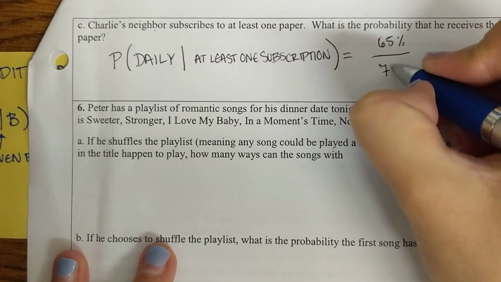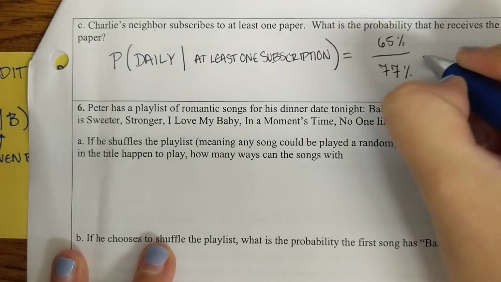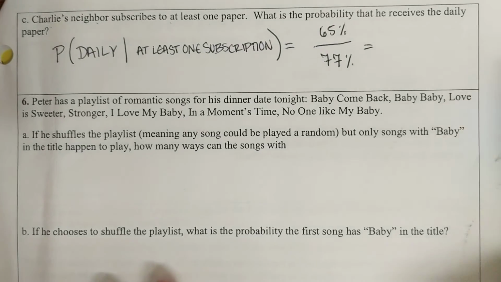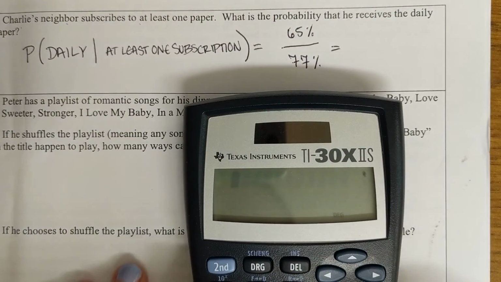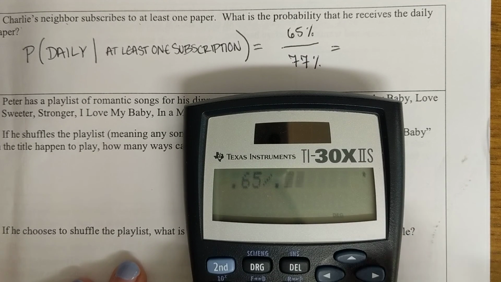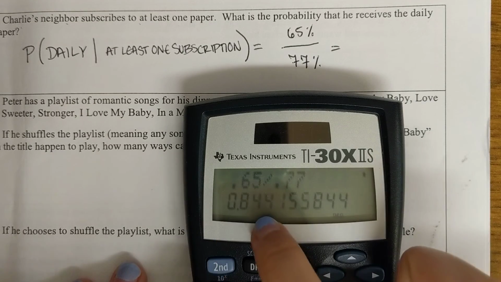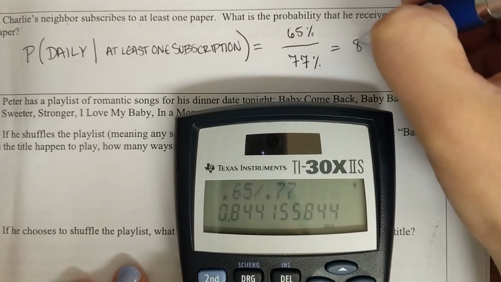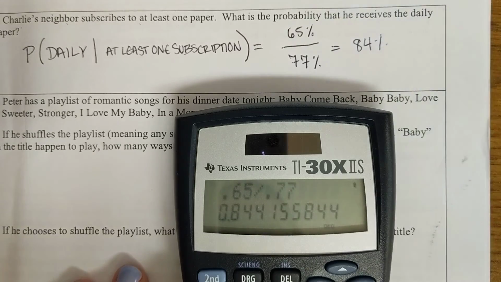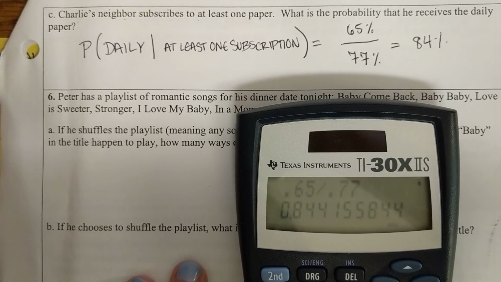When you put these into the calculator, you can write them as decimals and then put them back into percent. So 0.65 divided by 0.77 is 0.84. As a percent, that's 84%. That's it for this page.